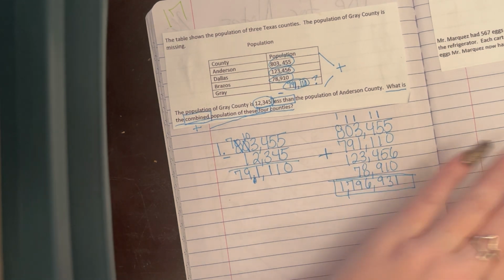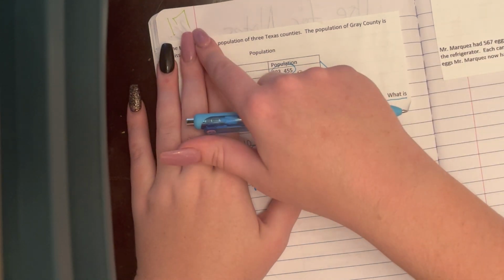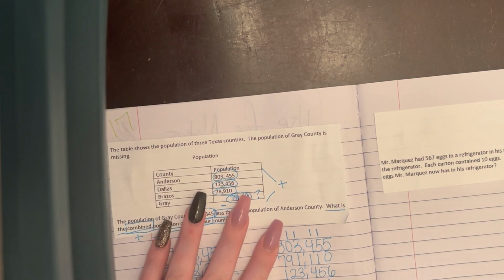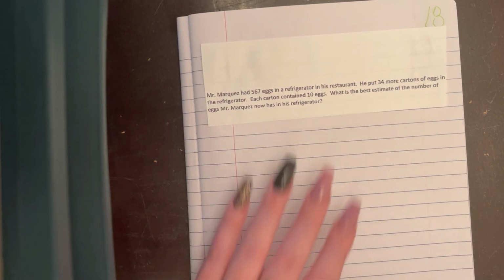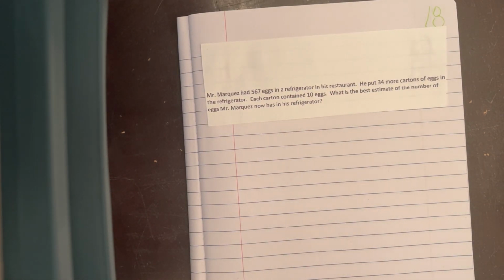Okay, now I want to take us to number 2. So this is on page 17. Number 2 should be glued on page 18. I'm going to fold my composition book back so y'all can see it better. Okay, again, we're reading it 3 times. First time, we just read it.